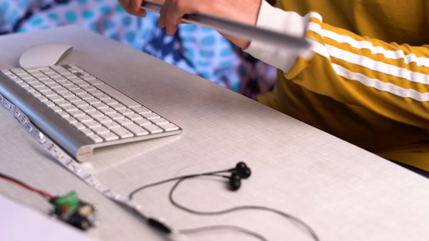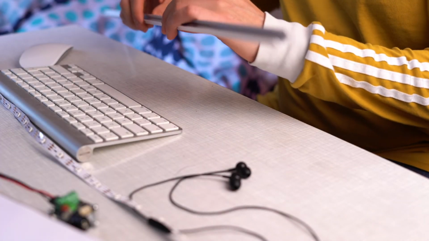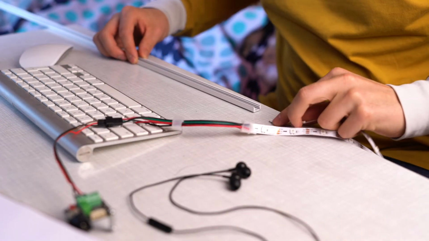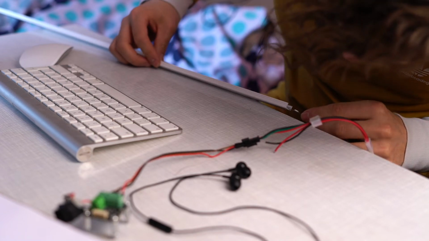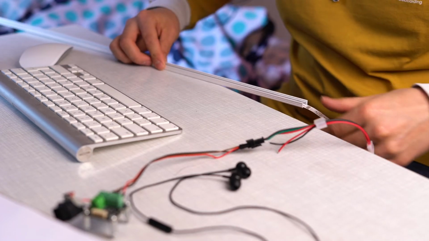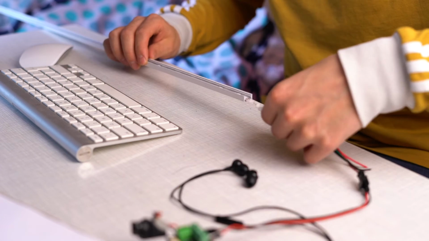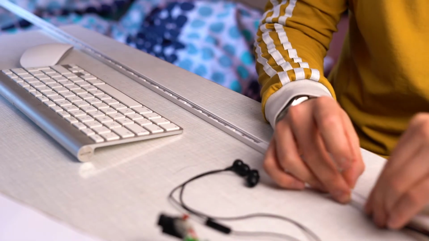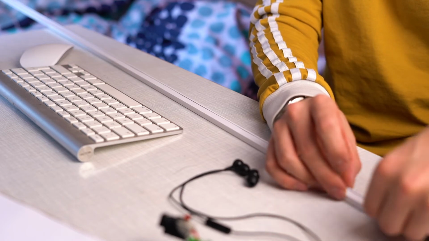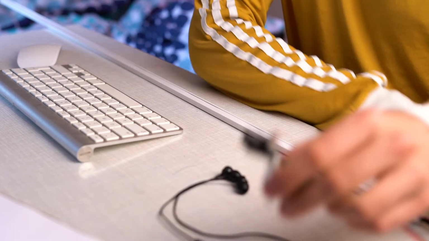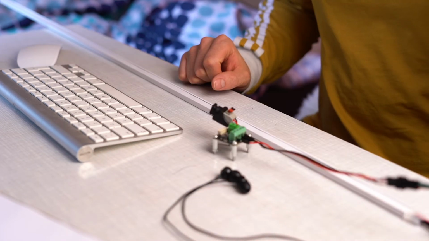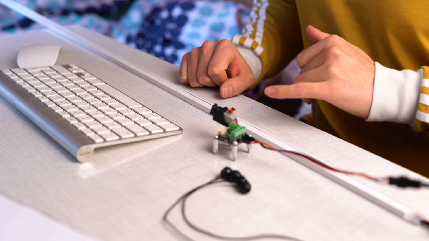Alright, so I got this LED holder for a couple of bucks. What I'm gonna do is I just slide this LED right in here. Got to add a cover. Okay, we also have to plug in a 5-volt adapter here. I'm not going into details, but I will link everything down below. Okay, so we got our LED cover.